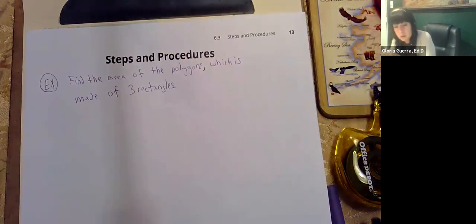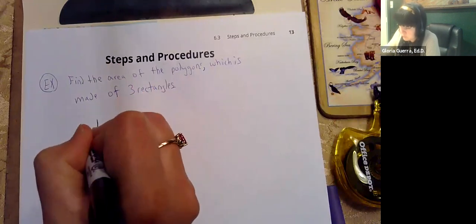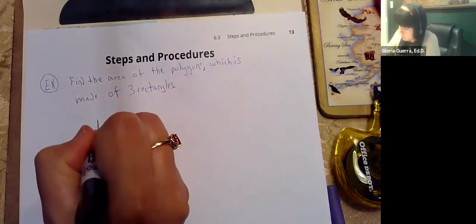So let's see. Most of the sides and the dimensions are given directly or indirectly, except there's one side where it's missing. And so let's take a look and see. So this is 2 meters.